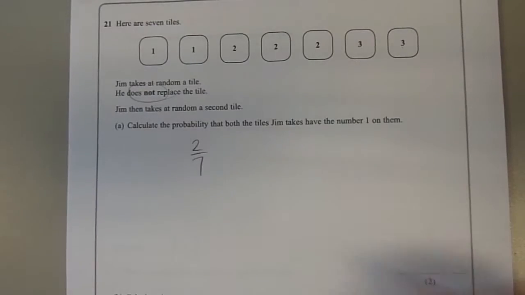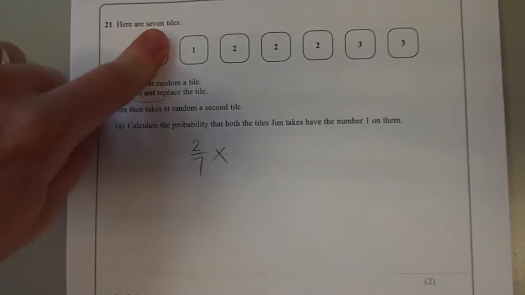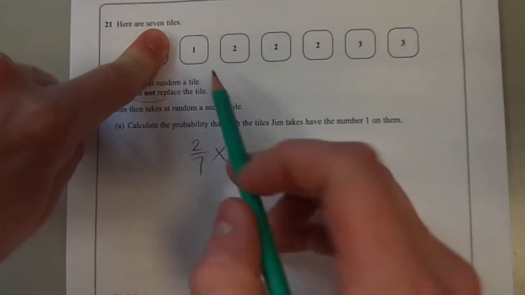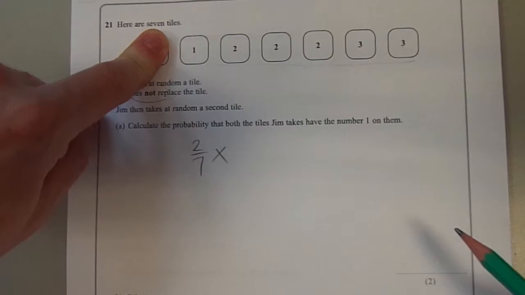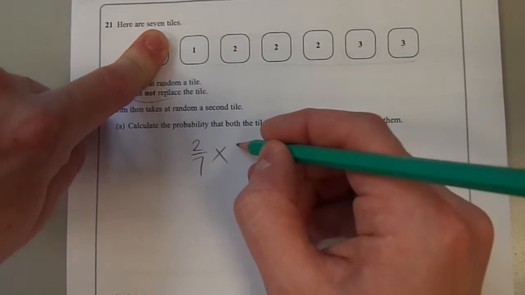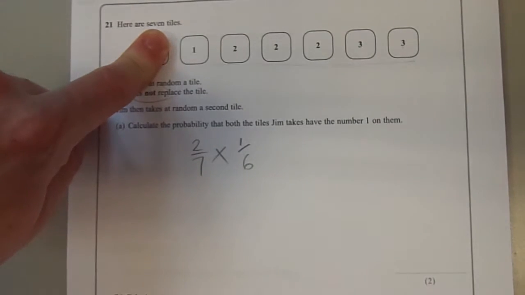There are 7 tiles altogether. 2 of them have a number 1, so the probability that the first tile has a number 1 is 2 out of 7. After he's chosen a tile, which is a number 1, he now has 6 tiles left. One of those has a number 1 on it. So the probability that the second one he chooses also has a number 1 is now 1 out of 6.